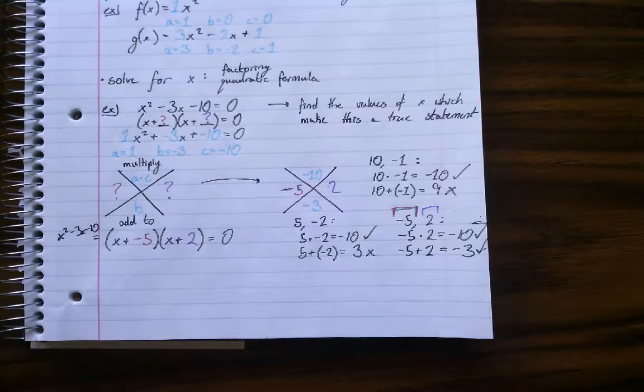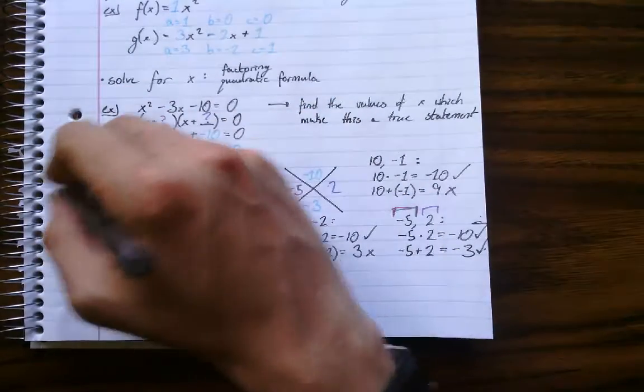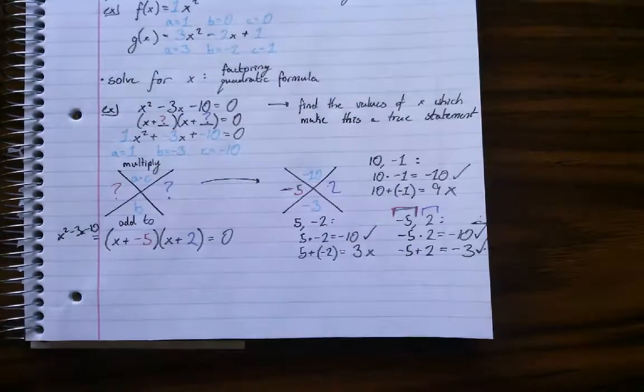So just thinking about how values work, if I have something like, well, I'm going to just do it in this little corner because we're running out of space.